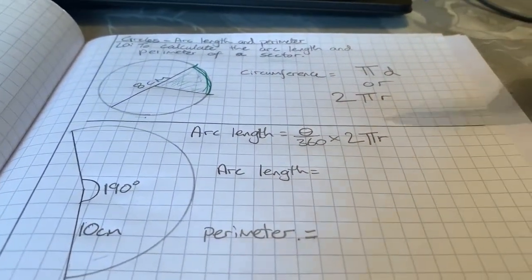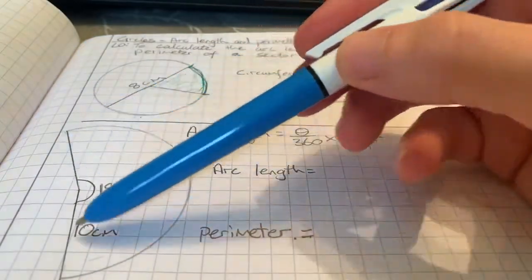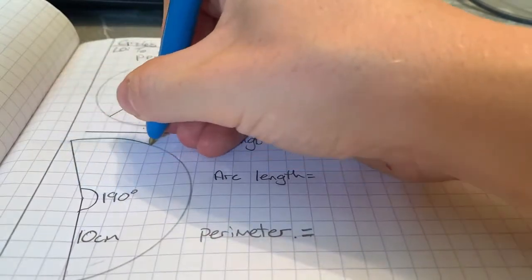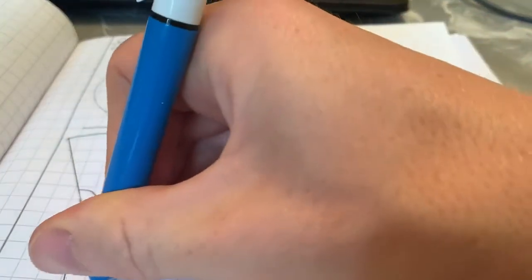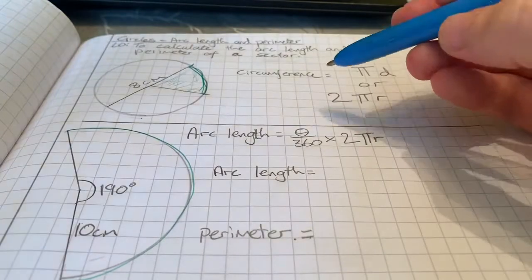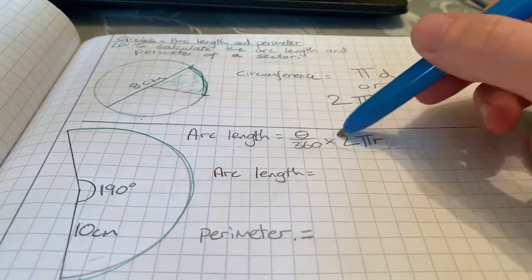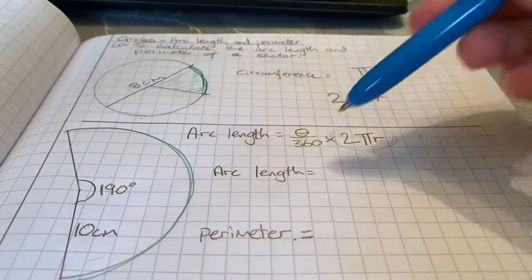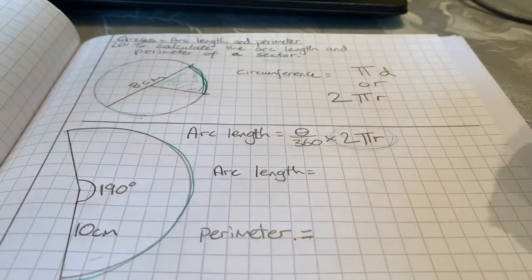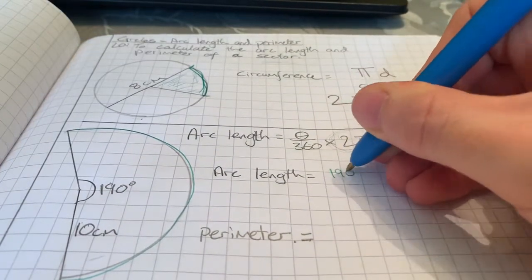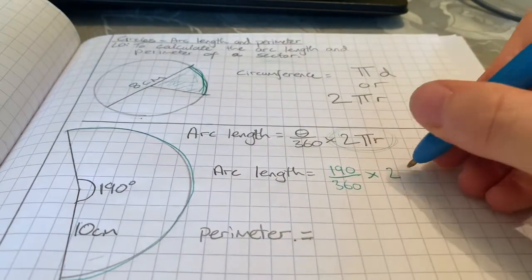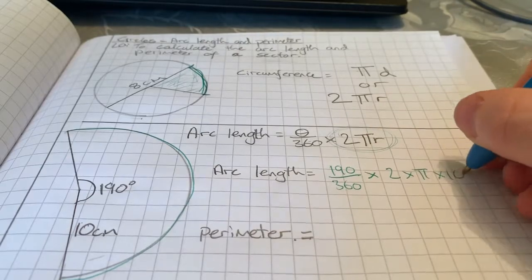In this example, I've got a sector and I want to calculate the arc length. That is the length of this part of the circumference. What it is really is you take the circumference, which is 2 pi r, and the fraction of it that we want, which is 190 over 360. That's what it means there by the formula. So we'll do 190 over 360 times 2 times pi times 10.